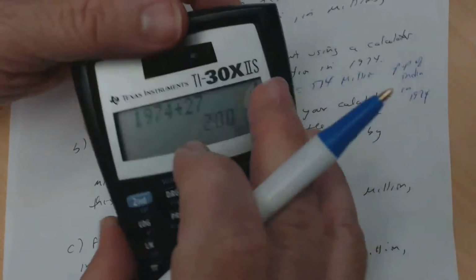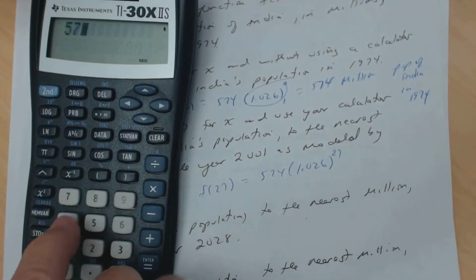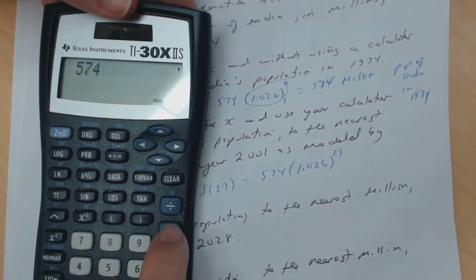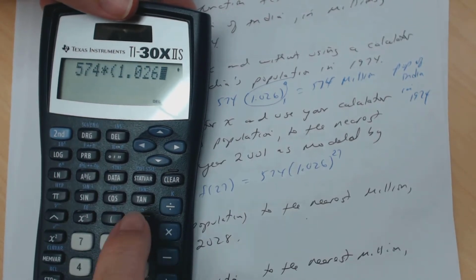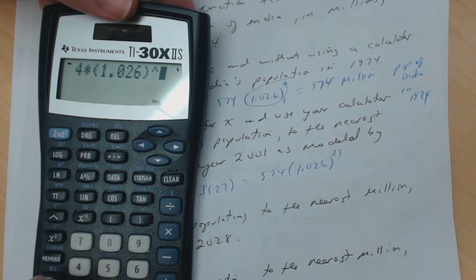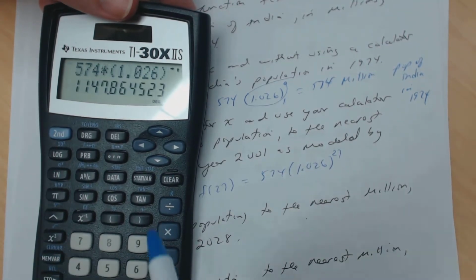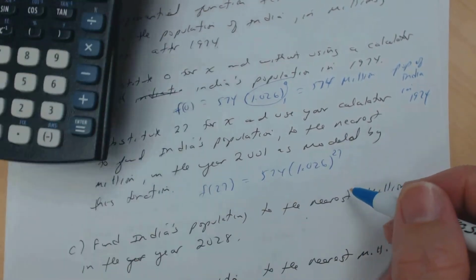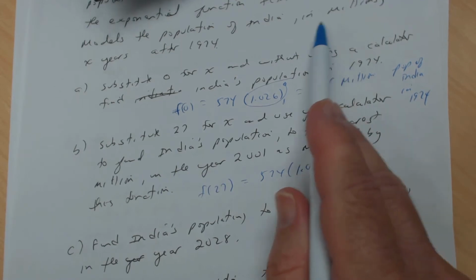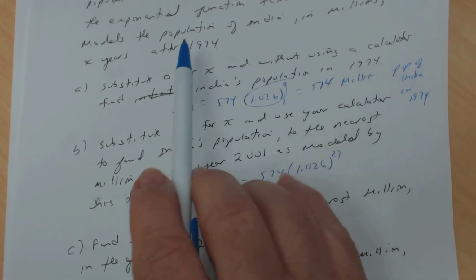Now you have to use a calculator with this. So you're going to say 574 times, in parentheses, 1.026, close the parentheses, raised to the 27th power, and you get this. Now round to the nearest, where do we see this?